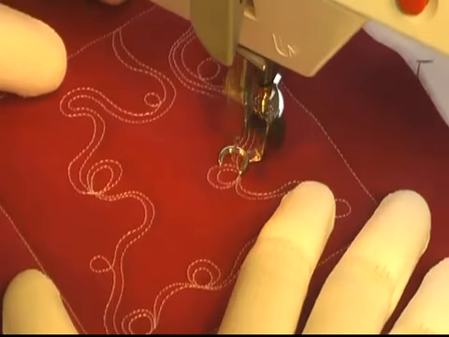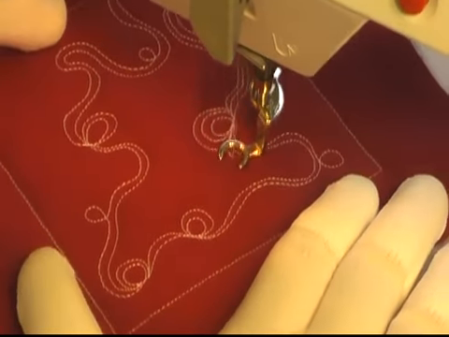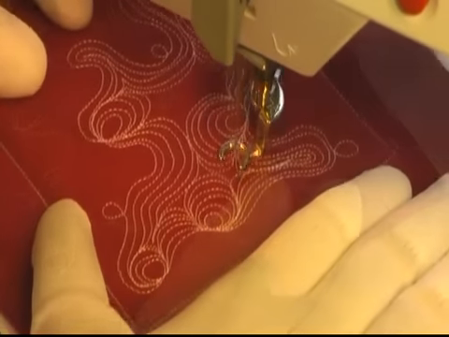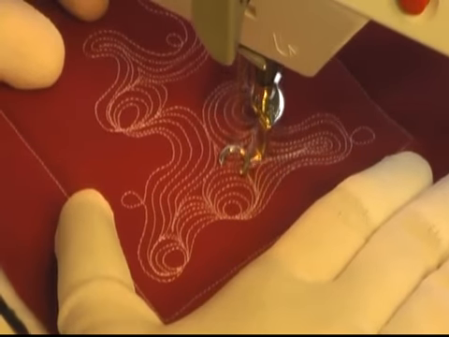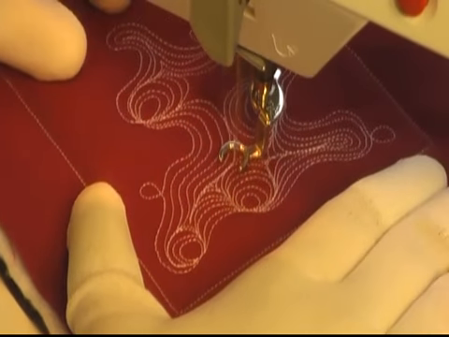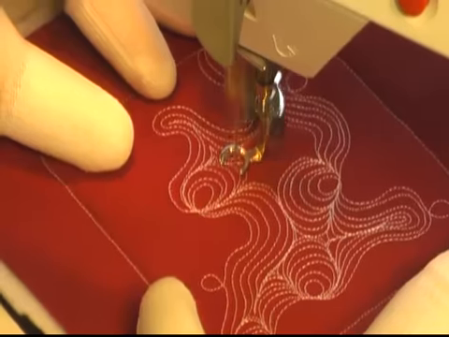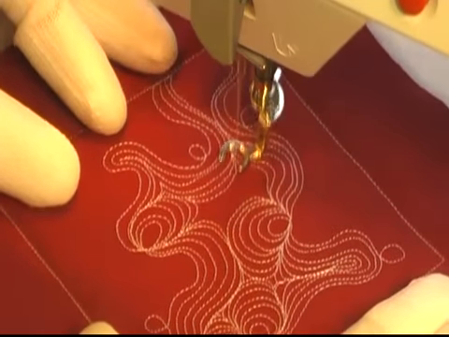So when I'm coming back around, you can see I'm just going to continue to fill and build up those areas, continuing to travel stitch. You can see here, I just continue to travel stitch and build up that area and darken around those seashell shapes so that they stand out really nicely against the rest of the design.